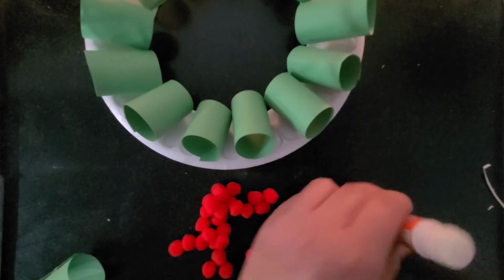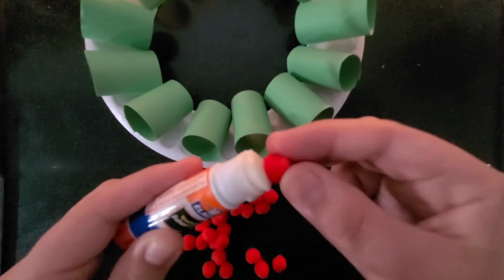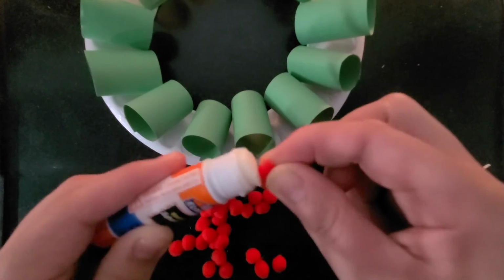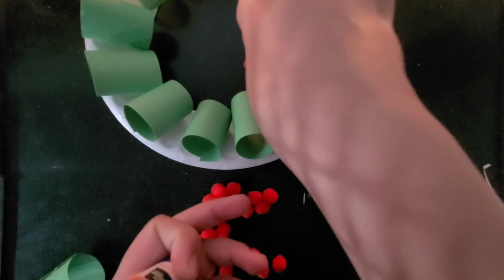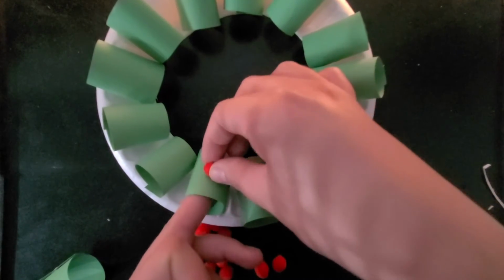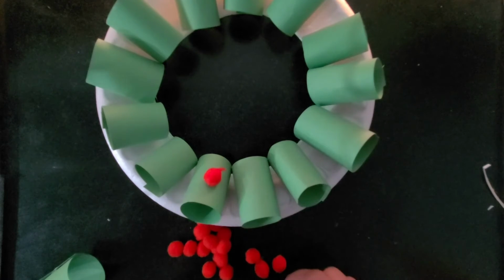We're going to get one of those red pom-poms and put some glue on it. Make sure it has glue because these guys do jump off. And we're going to like so. But we're going to be placing them on top of the green rolls. And we're going to continue doing this all the way around.